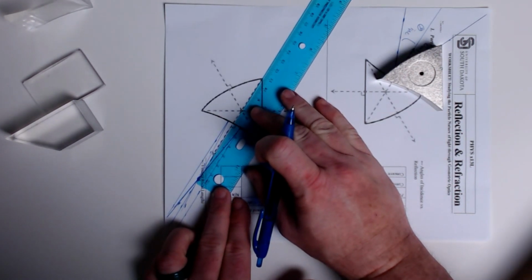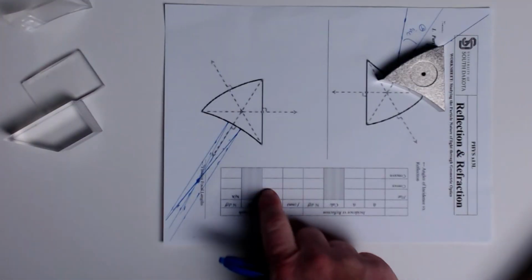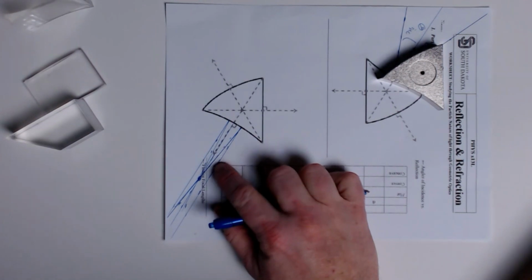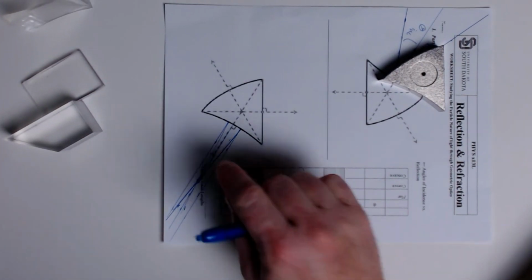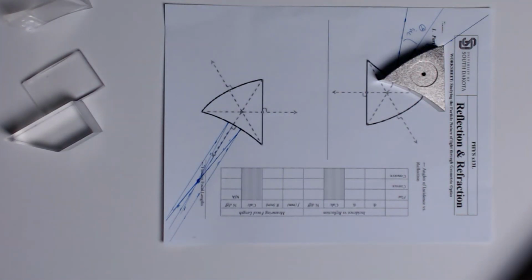And then you simply measure the distance in millimeters from that to the surface. In this case, I'm getting about 6 centimeters. You'll record that for each of those. If for some reason the reflected lines don't converge, you need to backtrace the beams into the region of the optic and see if they converge on that side.